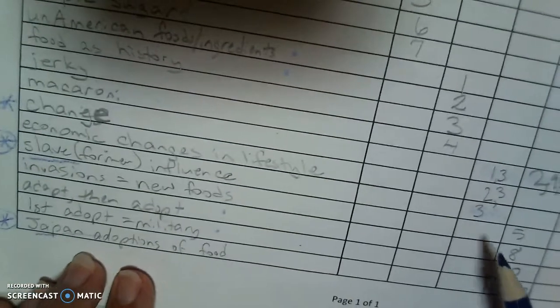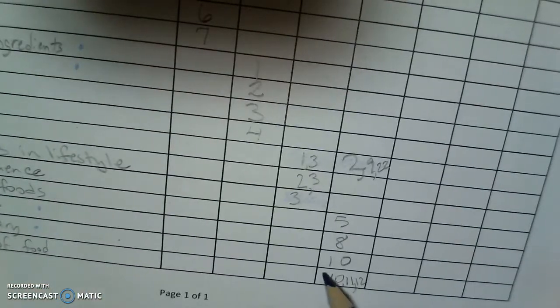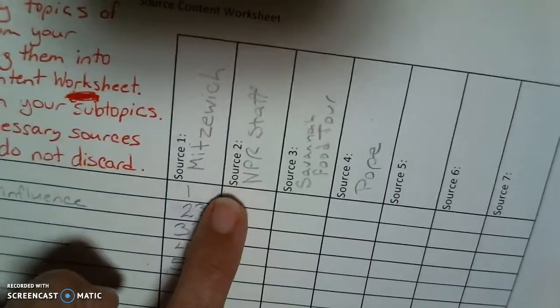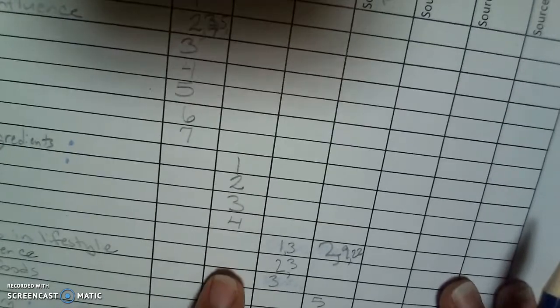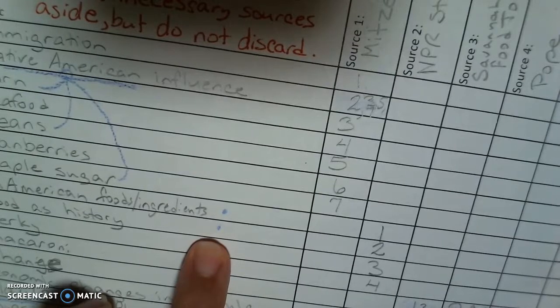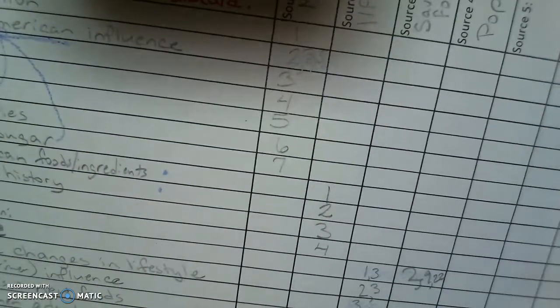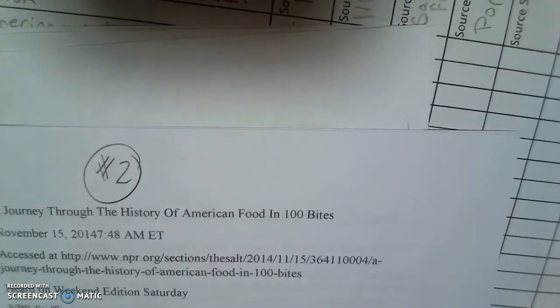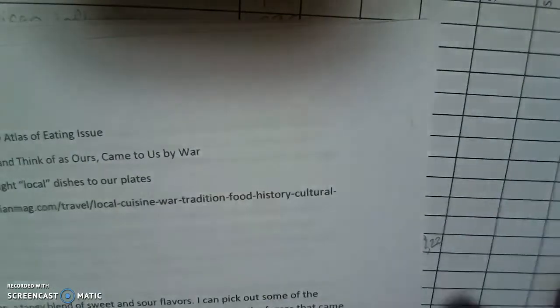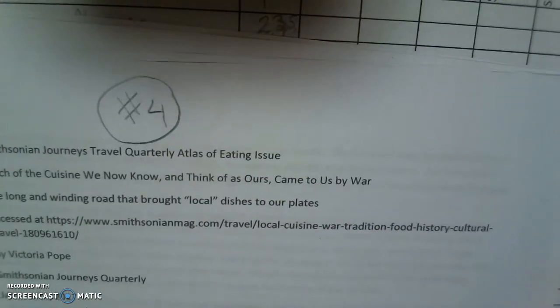And down here in the Japan adoptions, I'm looking at the Pope source. So based on that, I have nothing checked in my NPR source. However, I may come back to those. So in my stack, I'm just looking at my number 1 source, not my number 2 source. I'm going to put that to the side. I am looking at number 3, and I am looking at number 4.